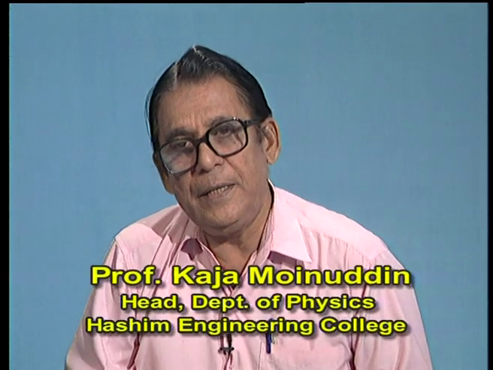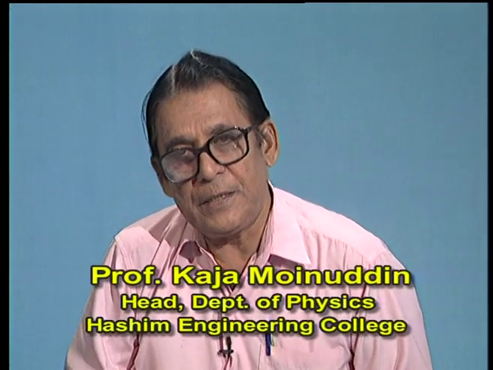Another point is that R and capacitance give what is known as capacitive reactance, and R and inductance give what is known as inductive reactance. Suppose we use only L and C, then it is known as an LC circuit. The LC circuit has a special feature: it is an oscillating circuit.